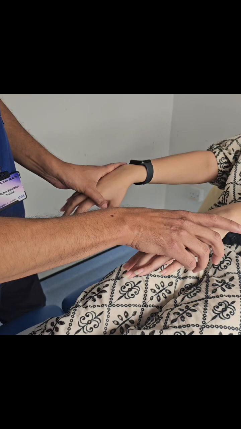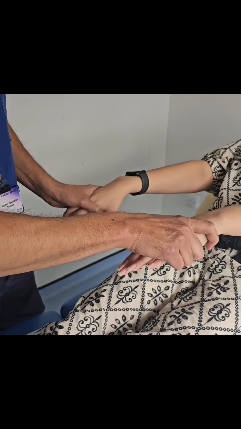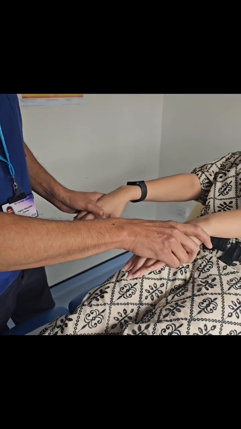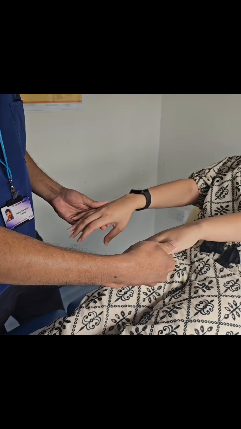We'll do an MCP squeeze test. I'll just try to gently squeeze. Let me know if it hurts. Any pain? Both sides? Okay, so MCP squeeze test is positive.